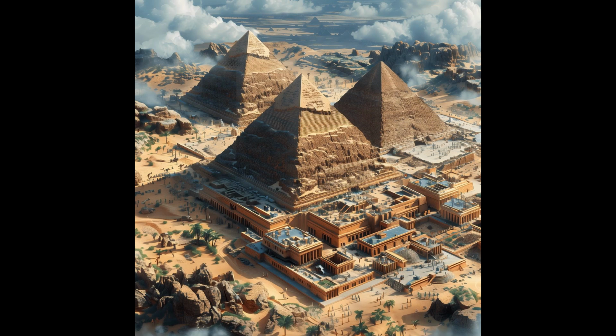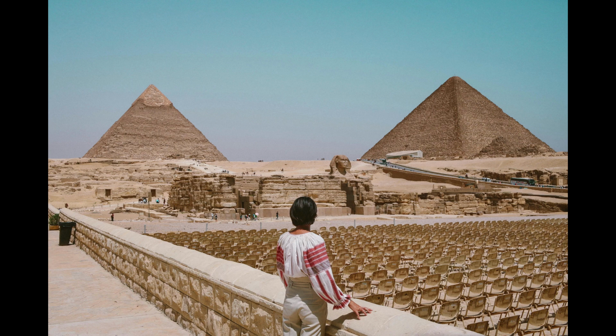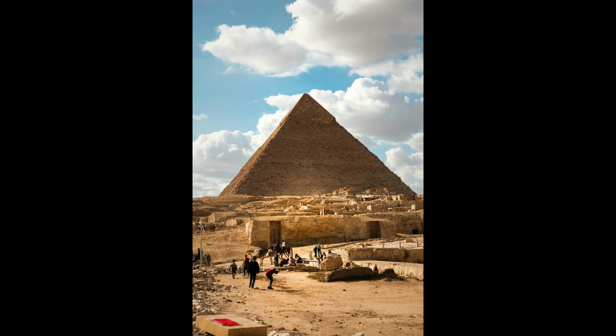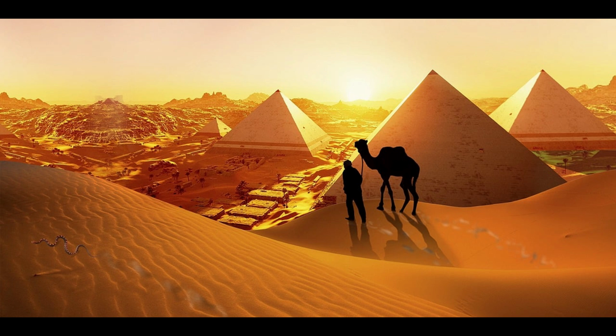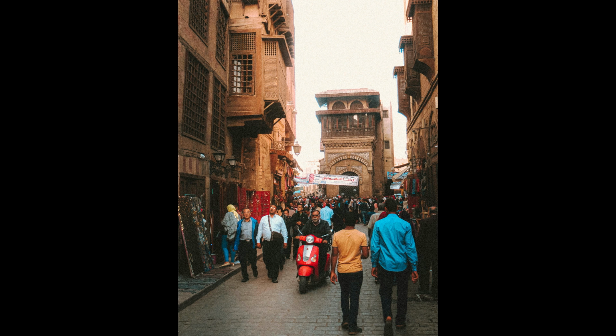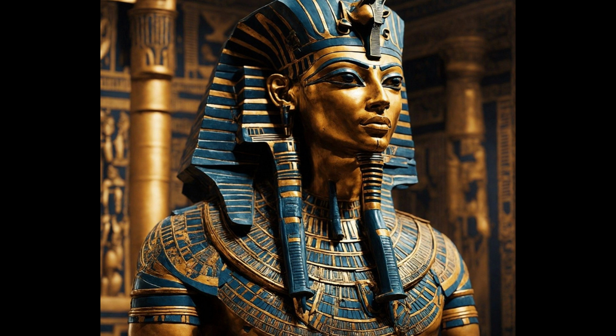Construction of the pyramids in ancient Egypt, particularly the Great Pyramid of Giza, has fascinated people for centuries. While the exact methods remain partially shrouded in mystery due to the lack of detailed contemporary records, a combination of archaeological evidence, historical writings, and modern scientific research provides us with a plausible understanding of how the Egyptians built these monumental structures. Here's a summary of how the ancient Egyptians likely built the pyramids.